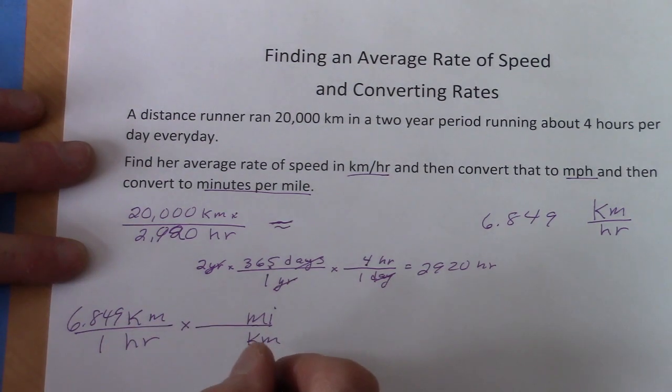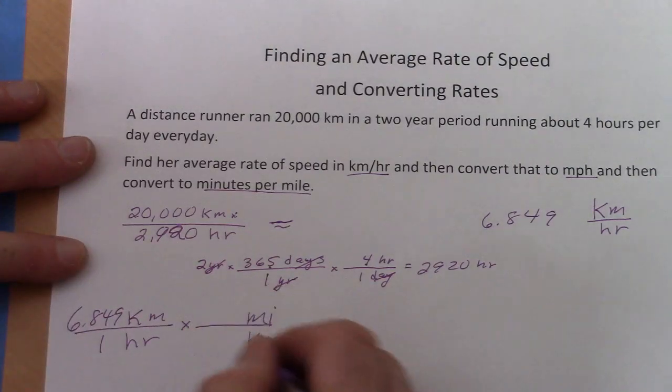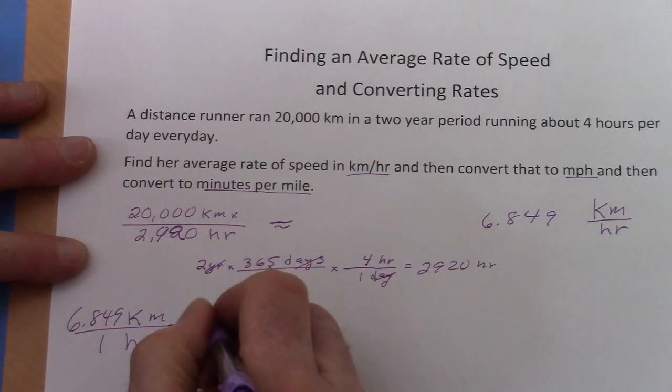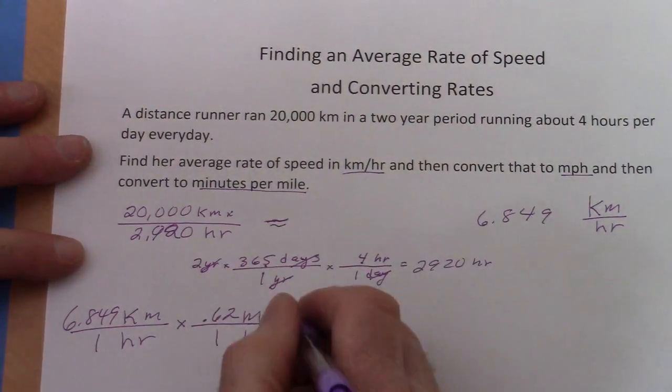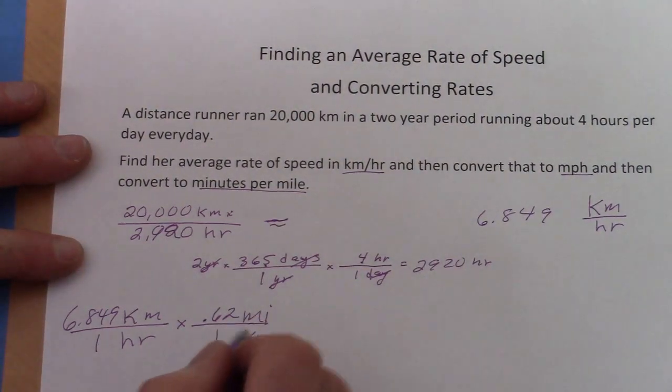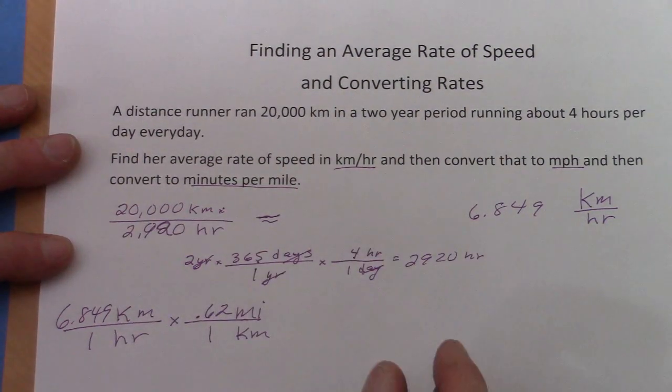Now, you need to know, and you could look this up, you don't have to memorize this, 1 kilometer is 0.62 miles. I happen to know that conversion because I'm a runner, but this conversion would be given to you if you were on a test, and you can look it up if you're at home doing homework.